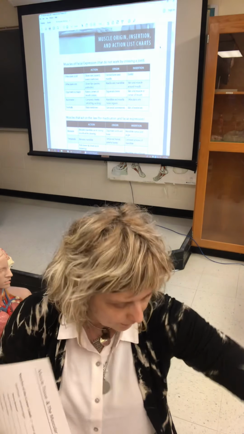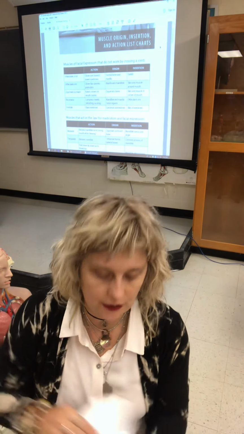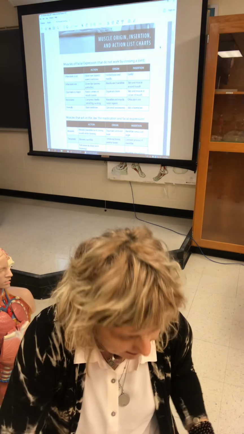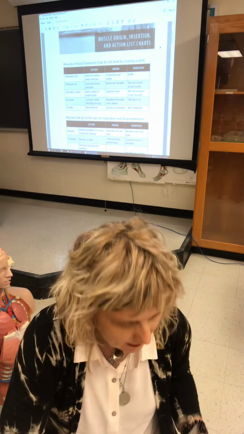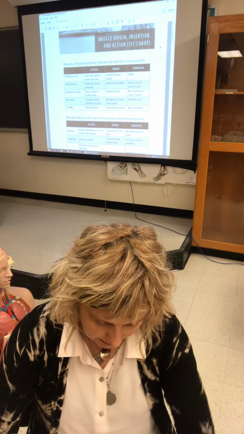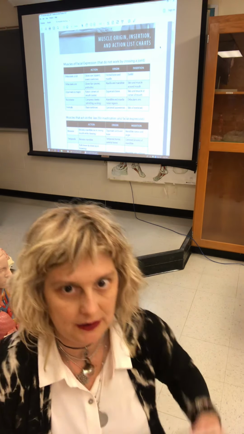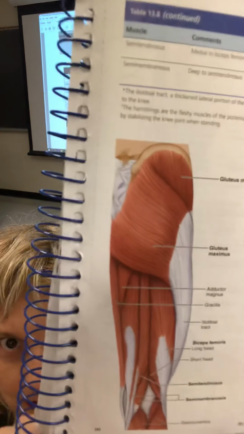So now let's go over the details of origin, insertion, and action of that. Bear with me as I turn to the page. And where are you going to find it? You're going to find it on page 217. Voila. Okay, so there's the picture for it, and above you have the chart.